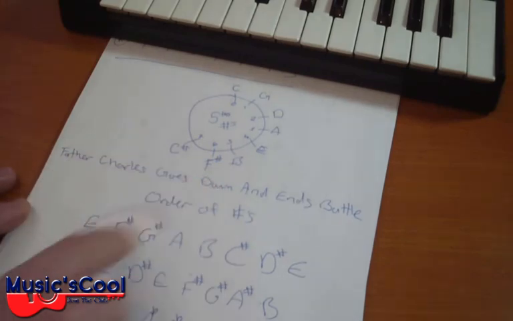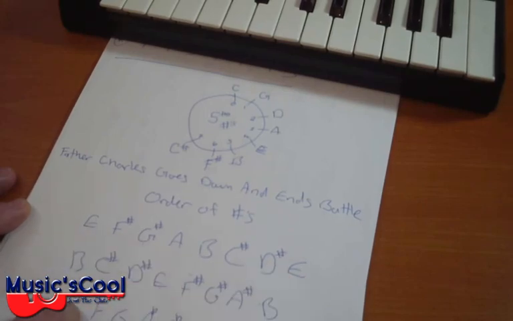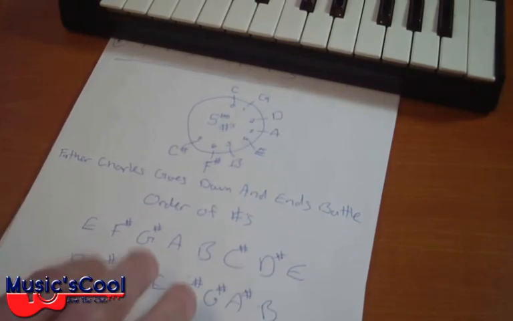Father Charles Goes Down. We put the sharps where they're supposed to be. Kaboom, there's the key of E. There's the E scale, okay? And from there, that was basically lesson number 1. And again, I just breezed through that, so go and watch it if you don't understand how all that works, because it's important to what we're getting into now.